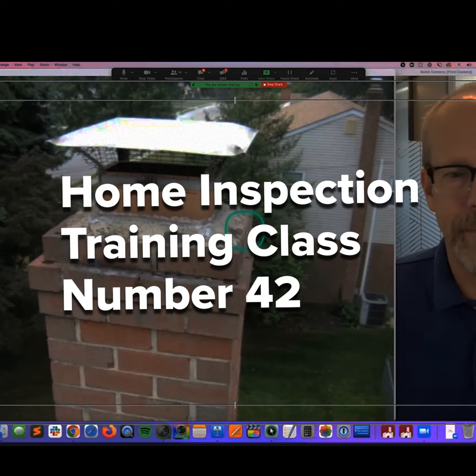Plumbing. We did a little bit of that with the sump pump. According to the standards of practice, I have to inspect all this stuff. Well, I think of water coming in, plumbing, and water going out. Water coming in is the public water, the distribution water, the water that comes into the house, and then drain waste vent going out. That's how I think of water.